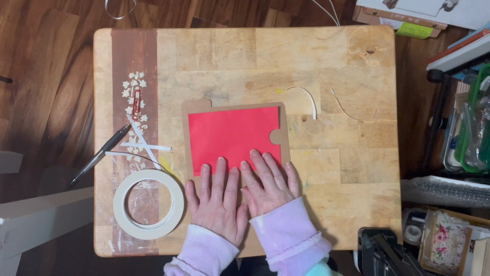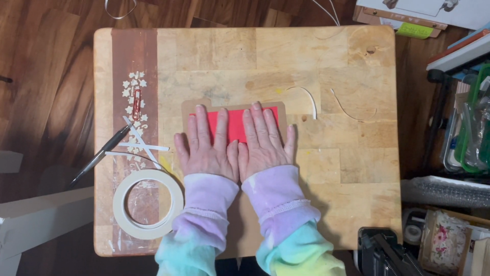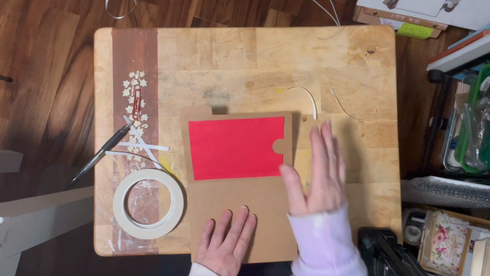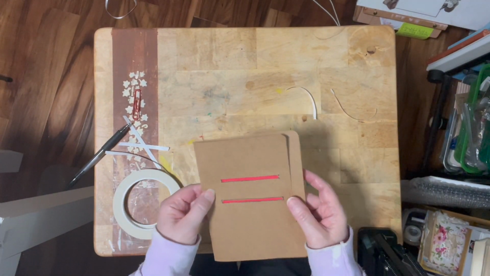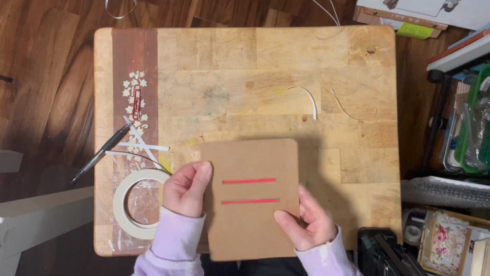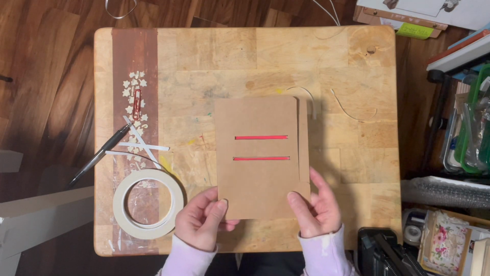That's totally up to you. Okay, there we go. And see, the red looks pretty through the openings.